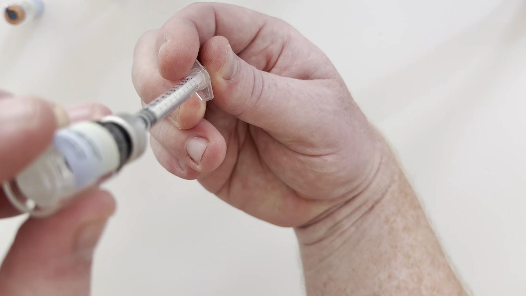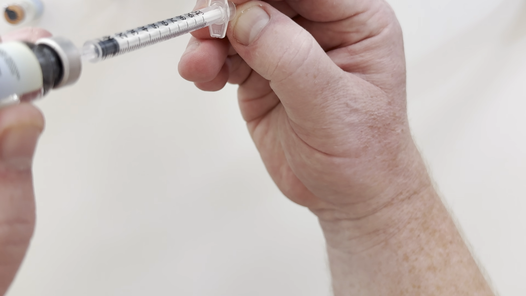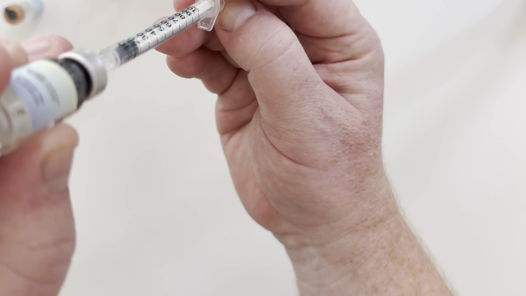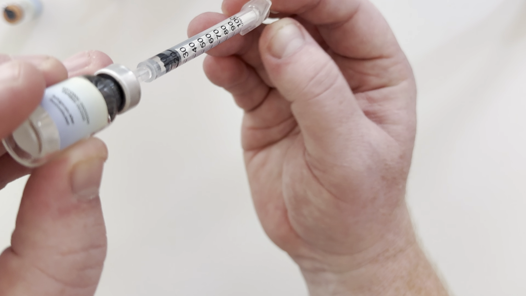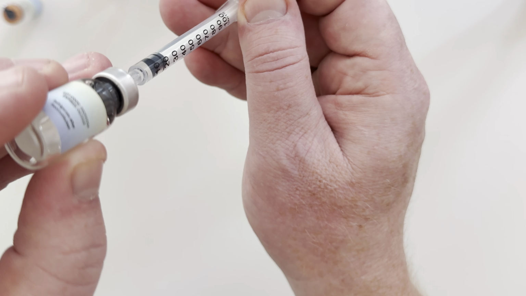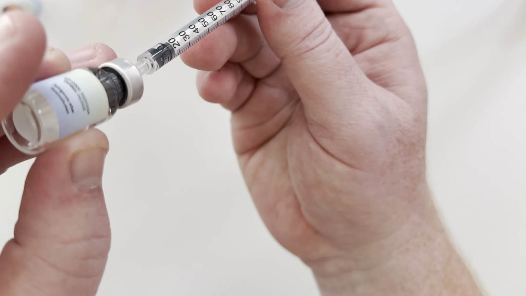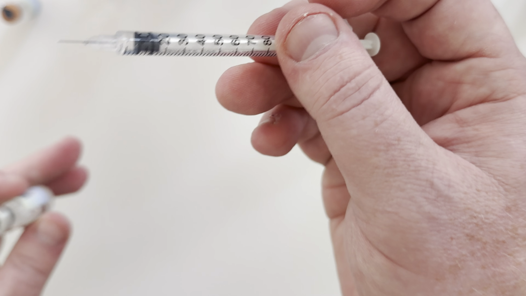Okay. Pump it in. Again, vertical. Minimize air. And we're going to draw down to the 8. Okay. You can go back past it a little bit and pump a little bit back in there, but just make sure you don't waste it. Stuff's expensive, right? So now I have 8.